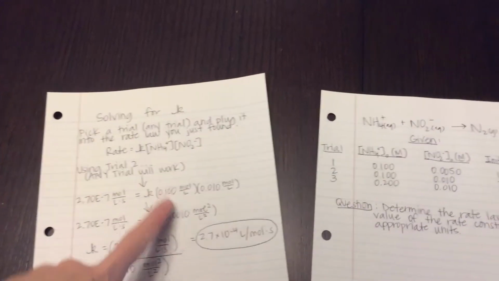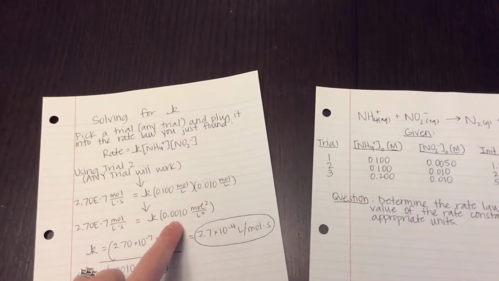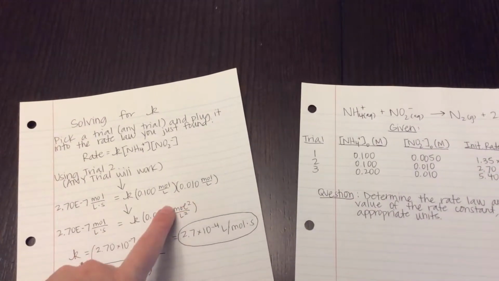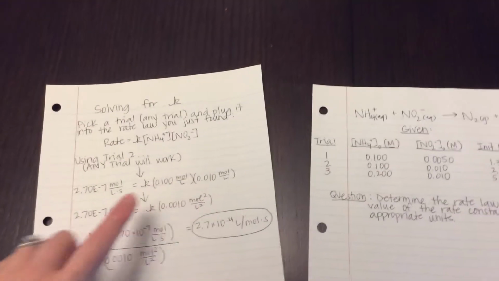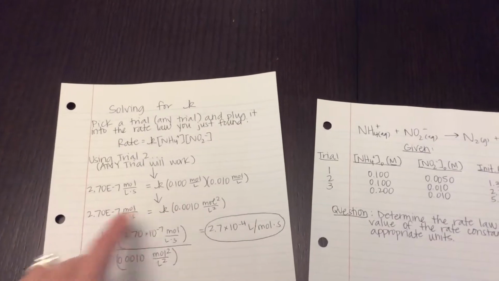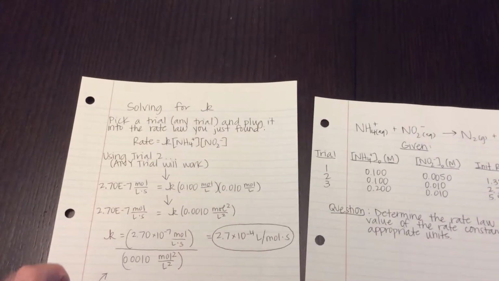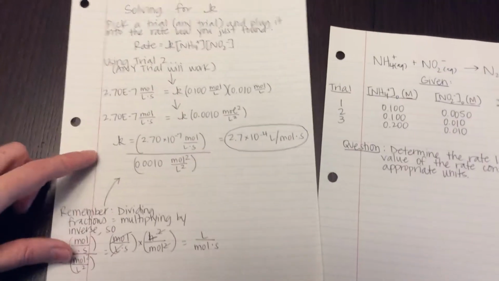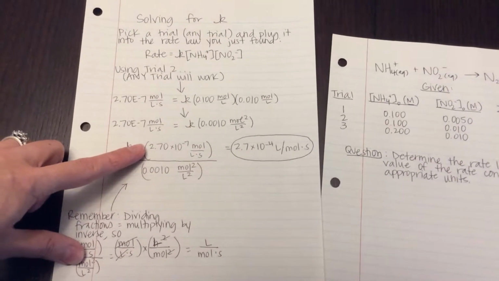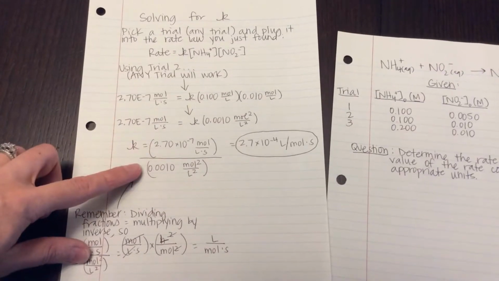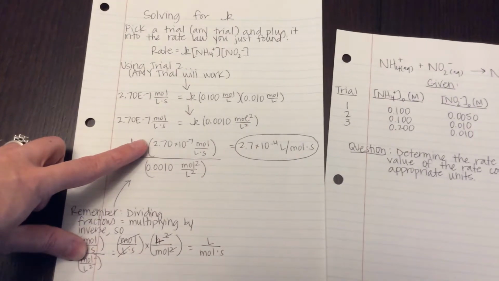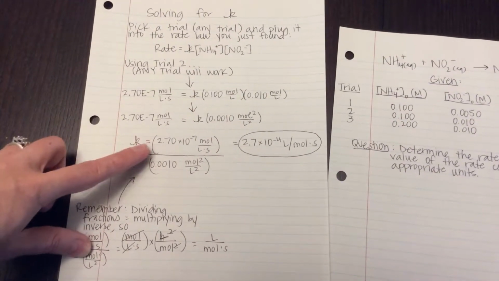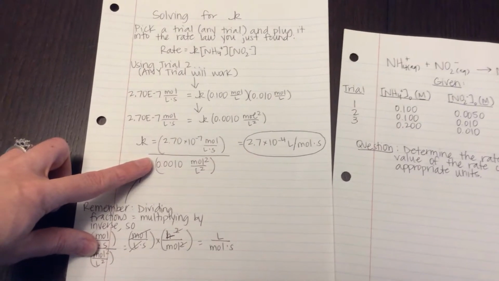When I start crunching the numbers, this times this gives me this, and moles per liter times moles per liter is moles squared per liter squared. We've got to watch our units really carefully. Now to get K by itself, I just divide both sides by 0.001 moles squared per liter squared. And so that's what we get. K is equal to 2.7 times 10 to the negative 7th moles per liter second divided by 0.0010 moles squared per liter squared. Most students can do this part right here, 2.7 times 10 to the negative 7th divided by 1 times 10 to the negative 3rd, no problem.